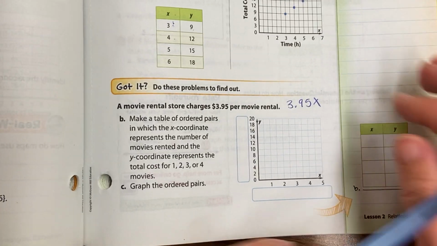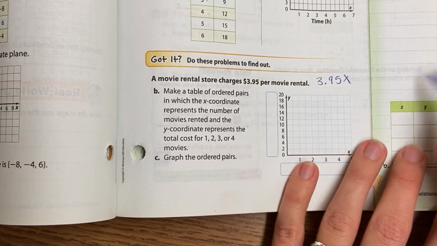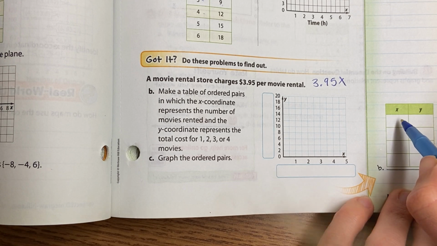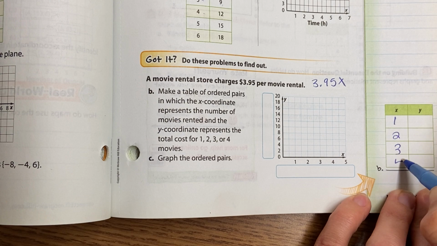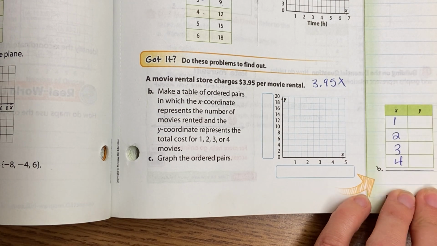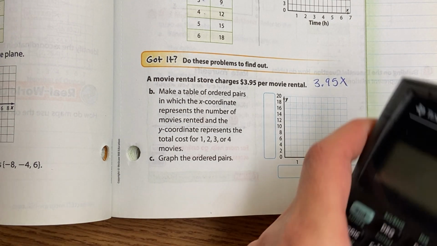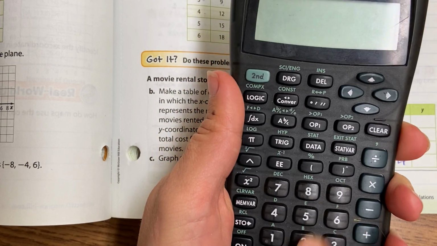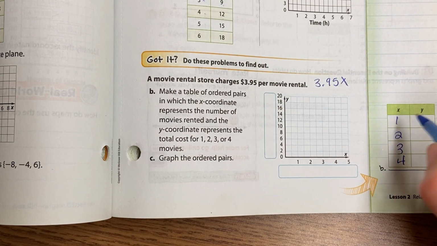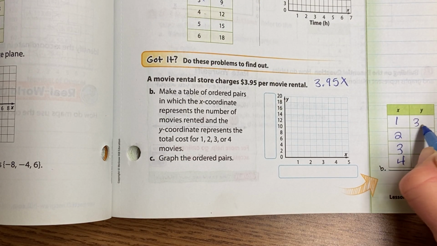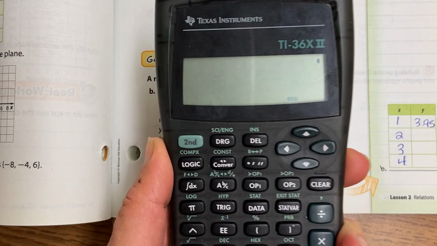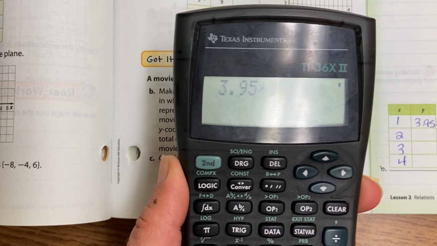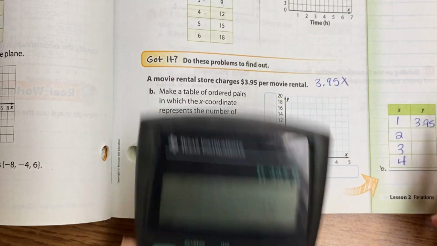There's the table, and there's your equation. I'm just going to use my calculator, and you can as well. 3.95 times 1 is 3.95. 3.95 times 2 is 7.9.